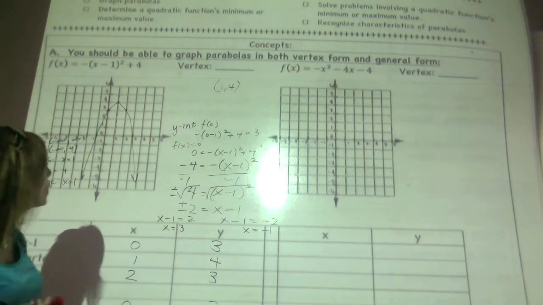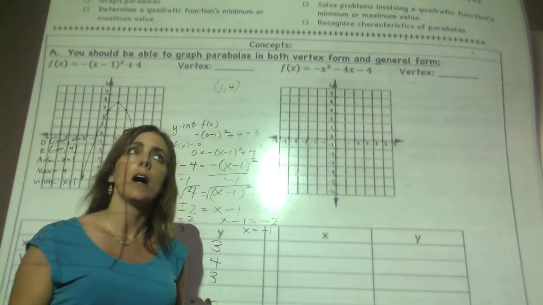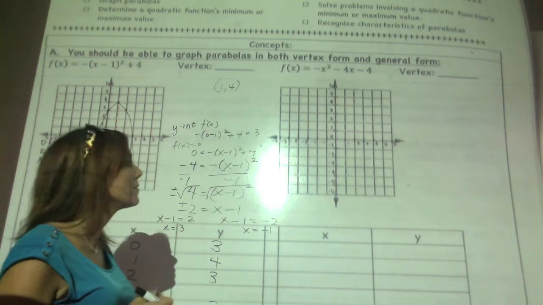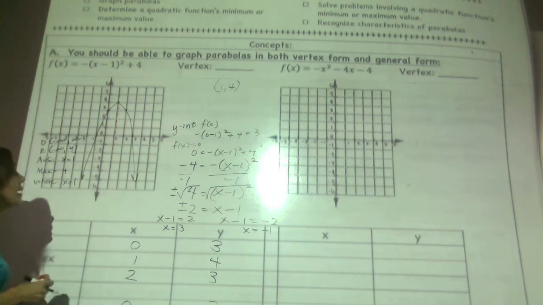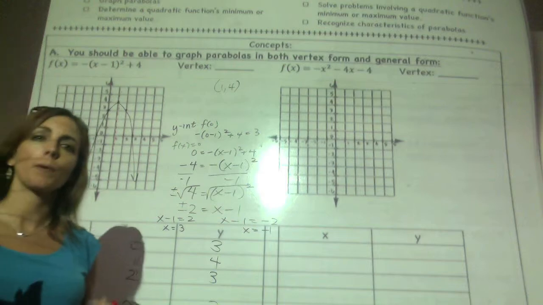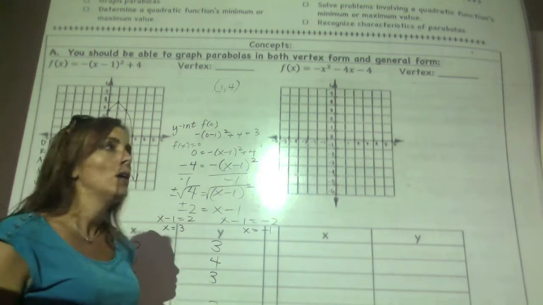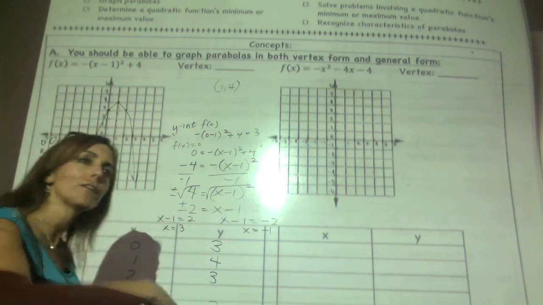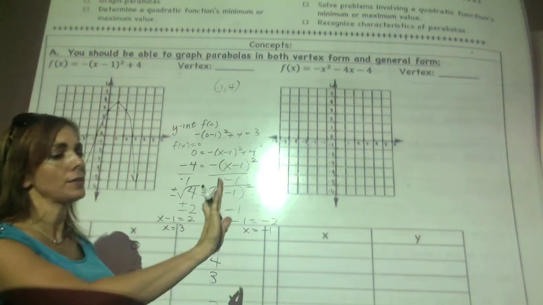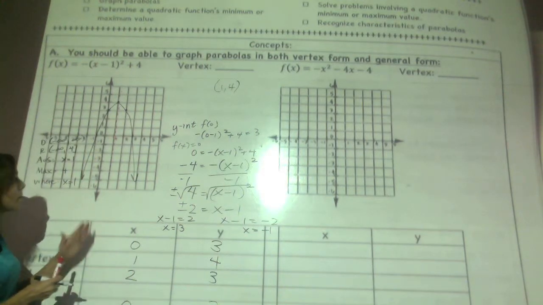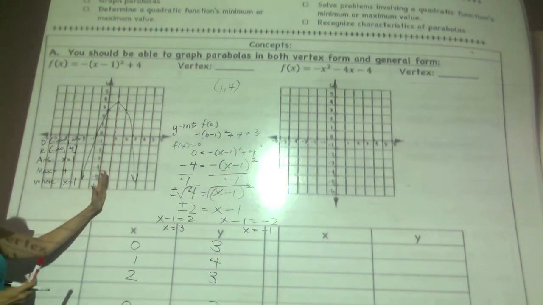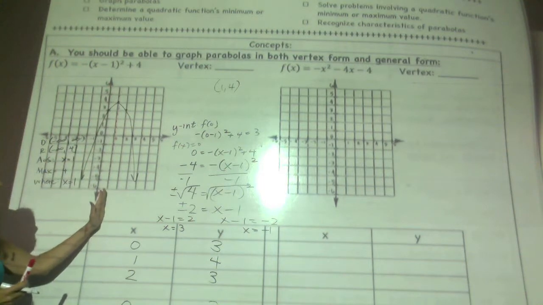All right, what else we got? Intervals of increase, decrease, and then where your function is above and below the x-axis. So, intervals of increase and decrease. For parabolas, they're half and half. They're going to increase and then decrease, or they're going to decrease and then increase. So we think about the point of change being that axis of symmetry.